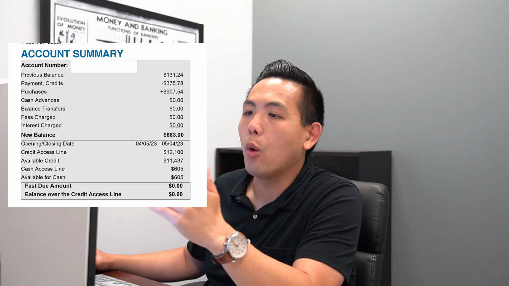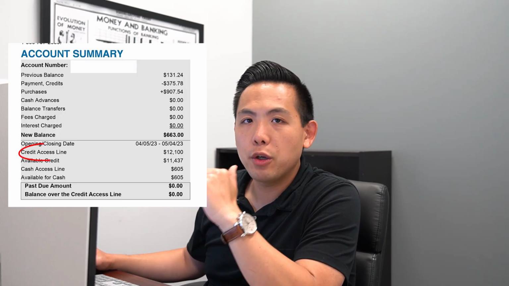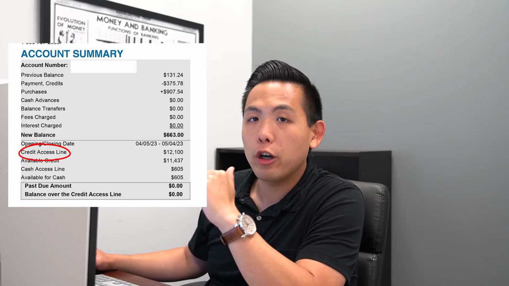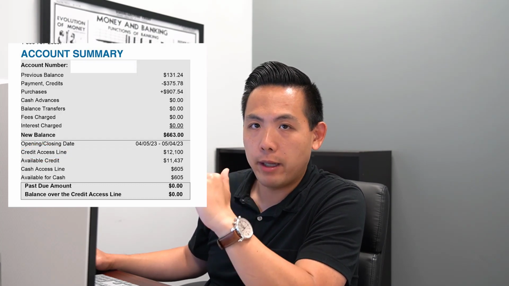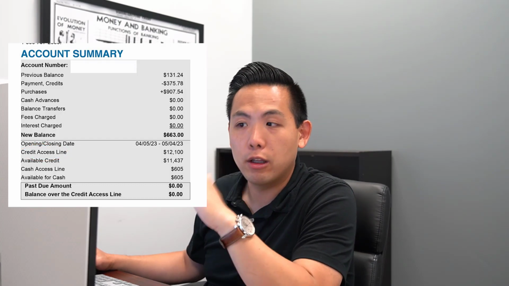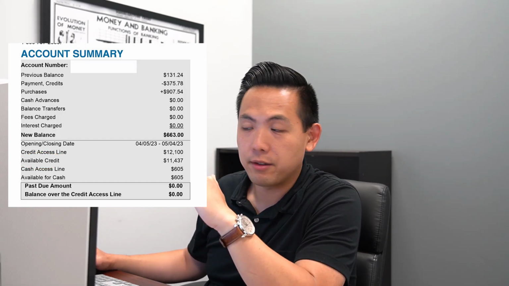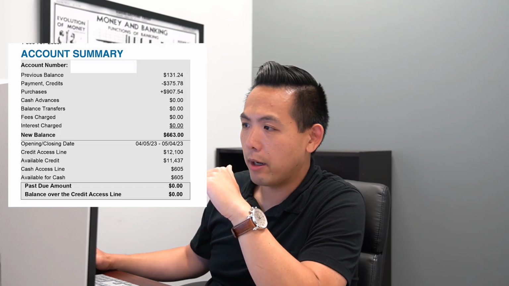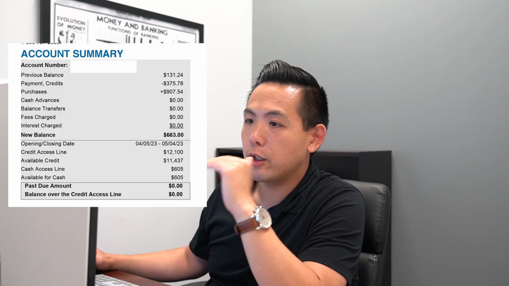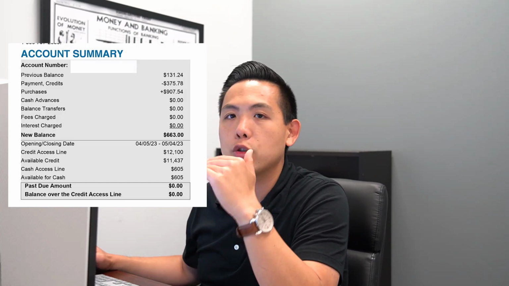Afterwards, we're going to see credit limit. This shows the maximum amount of money that the card issuer is allowing you to spend. Next up, we have available credit. This is the amount of money you have left to use in the billing cycle. You can calculate this amount right here by subtracting your current balance from the card's credit limit.